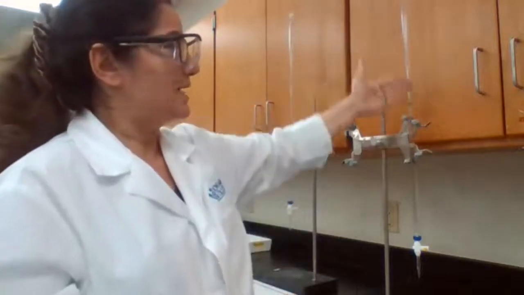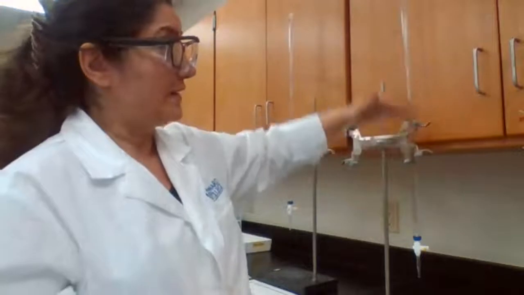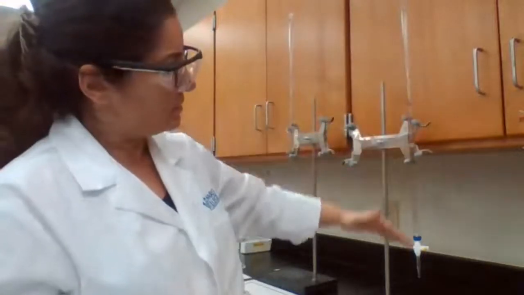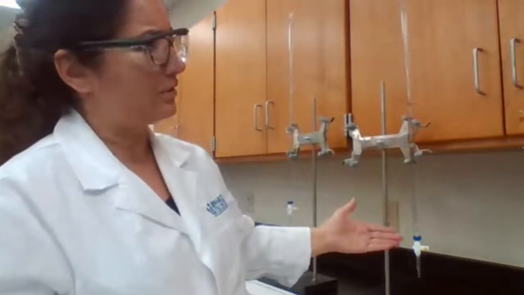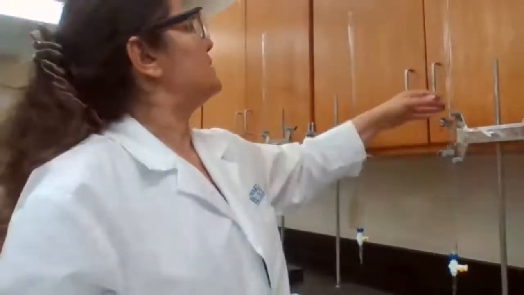So basically it's a graduated measuring device, and it gives you the option of how much you can take out, and it's very accurate. Burettes and pipettes are the most accurate measuring equipment in the lab.